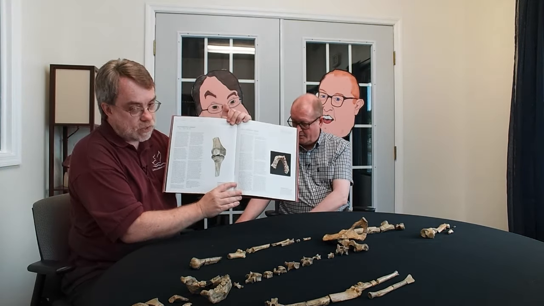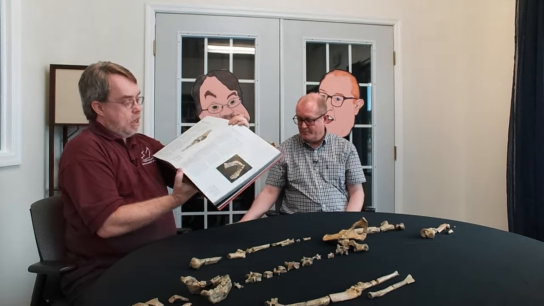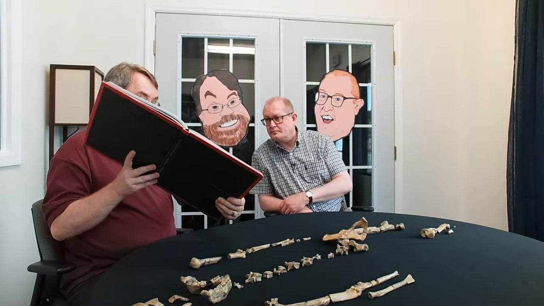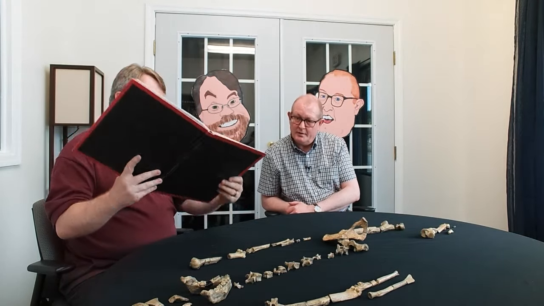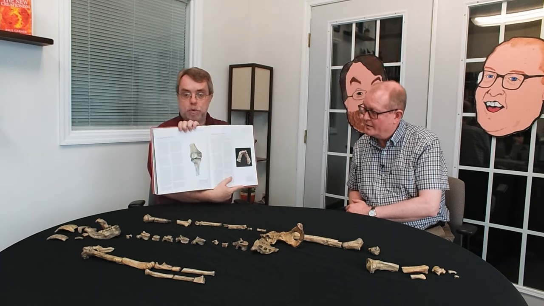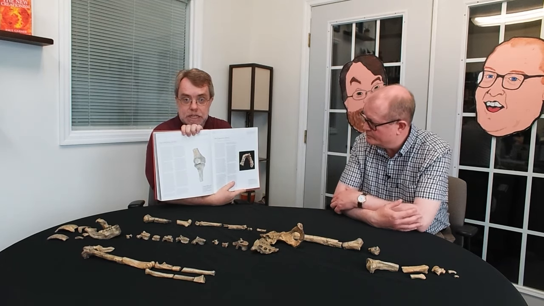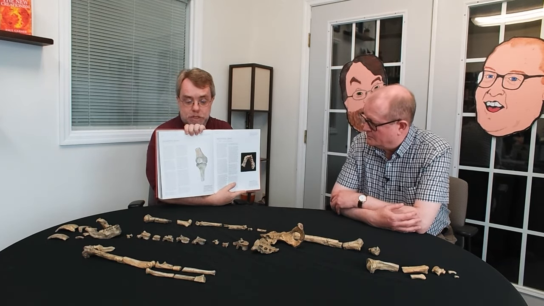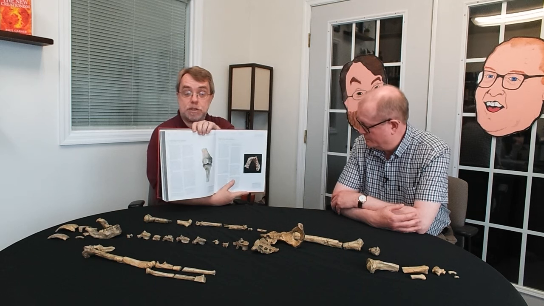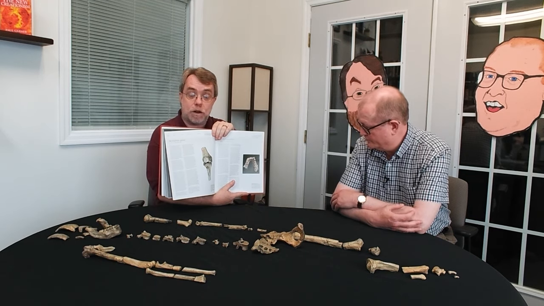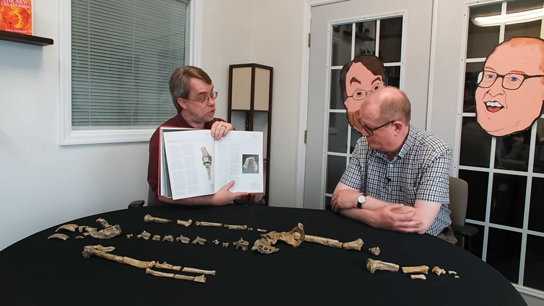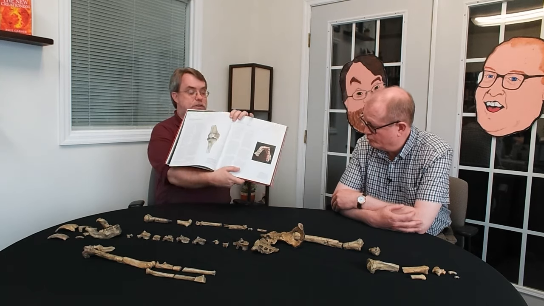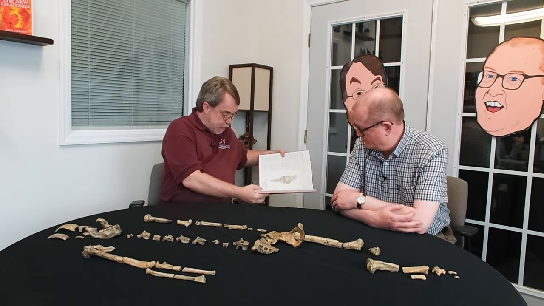Here it is. This is the knee. And it is a right knee. See that? Right knee. This is from a book. We will include a link to this in the show notes so people can go out and buy this book. It's pretty great if you're looking for photographs of original fossils. But anyway, here's Lucy's knee, AL129.